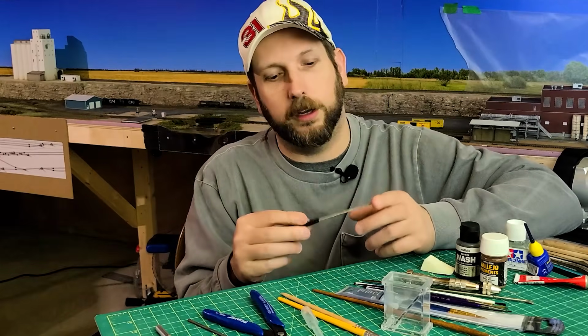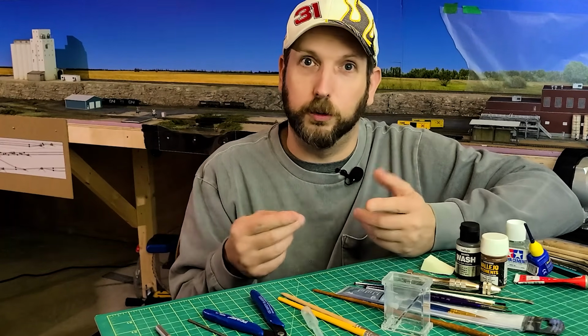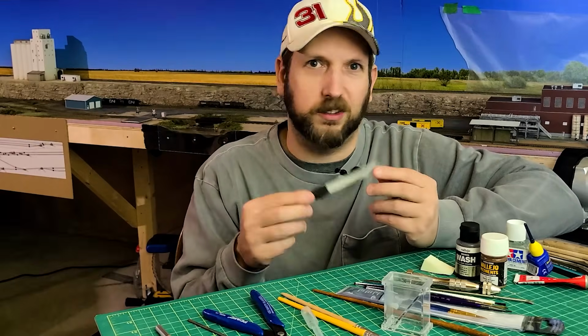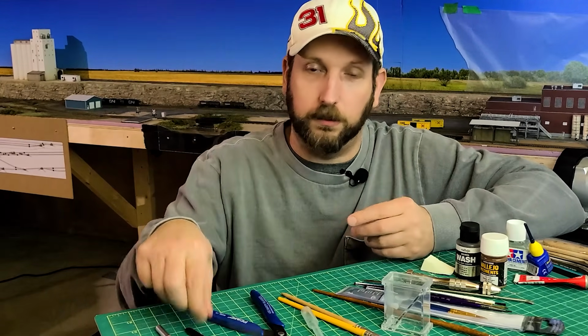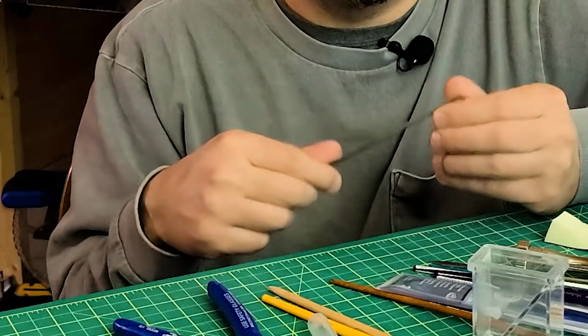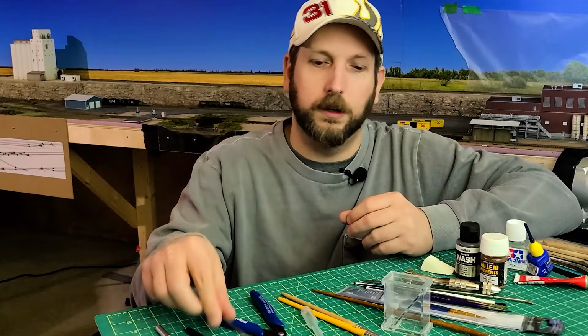Files, these are great for sanding down blemishes or whatnot, maybe from the sprues on your kits. So I use just these super cheap ones from the dollar store, on plastic at least. If it's metal, you're going to need a metal file. That's important when you're cutting track and whatnot, so you've got to clean up all those burrs.